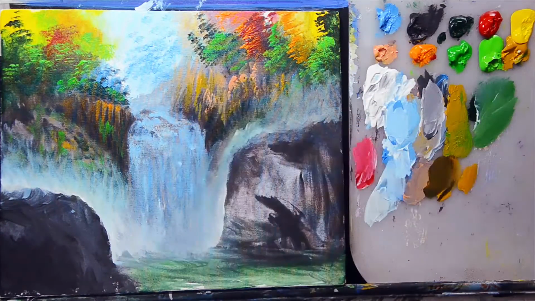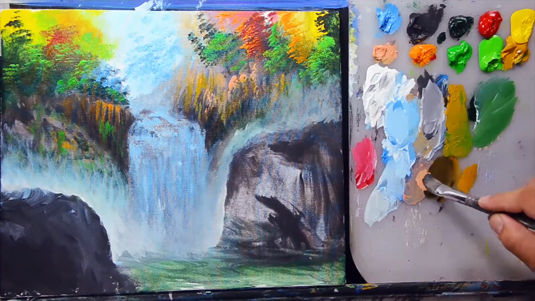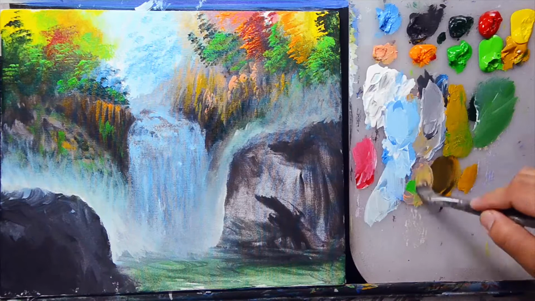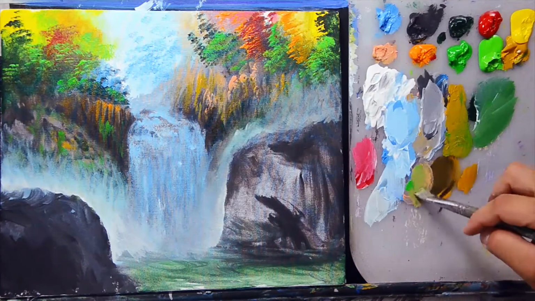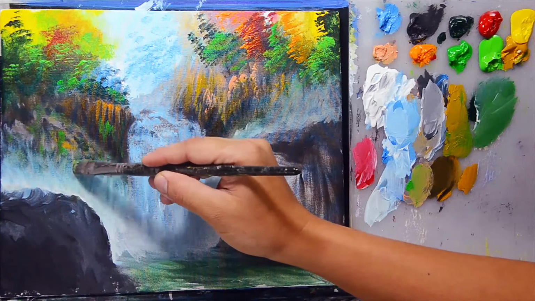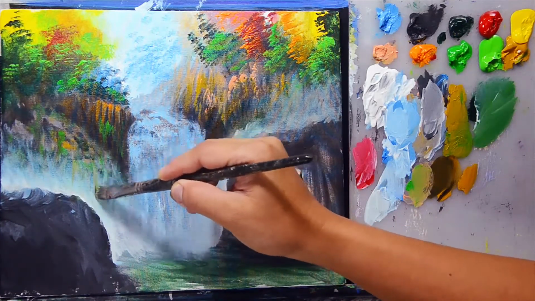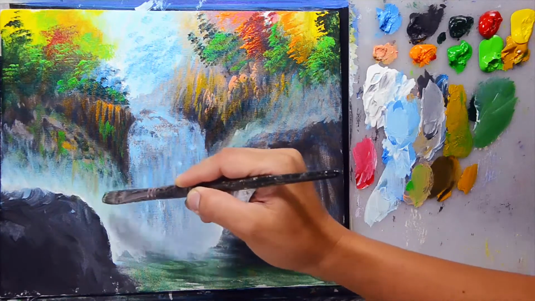That one there. Then the Naples yellow, I'm going to mix the Naples yellow and the light green color to create this kind of color. I'm going to paint also here. I'm going to just blend also this color so that I will leave a little bit of detail to this here.